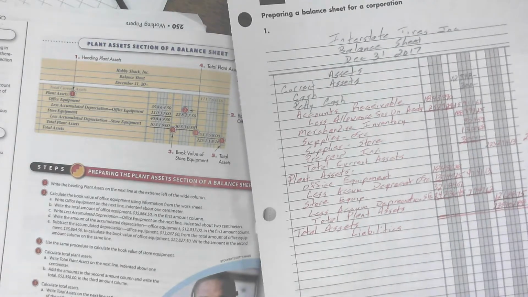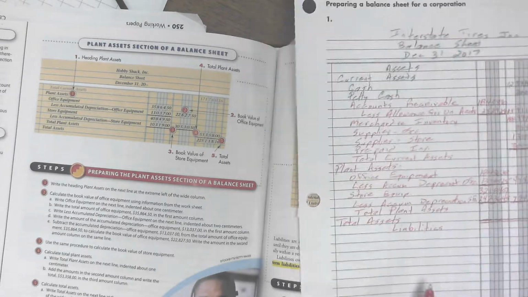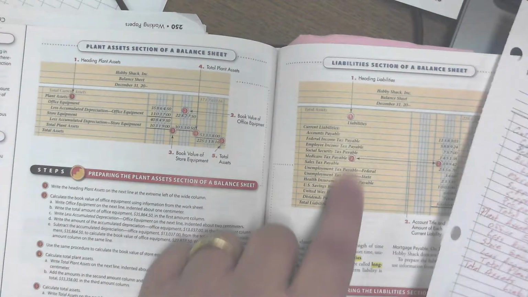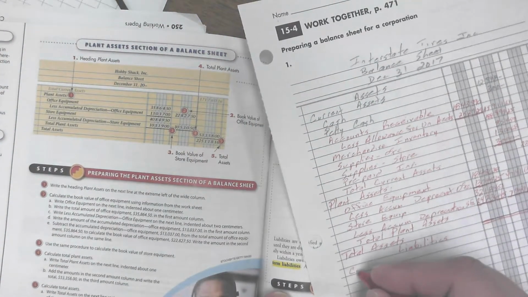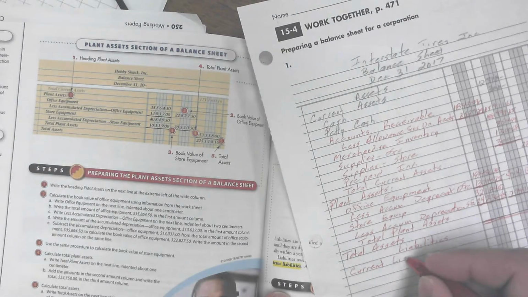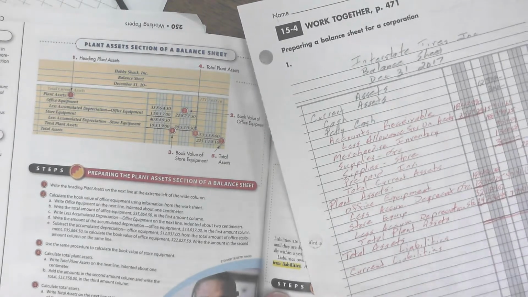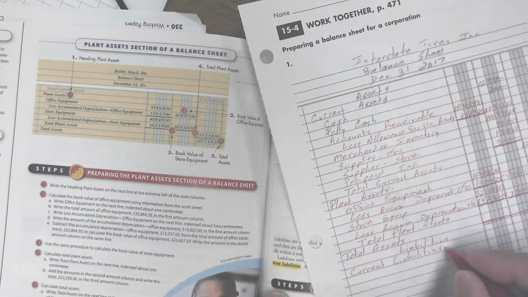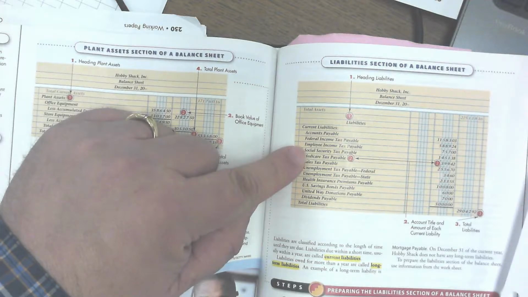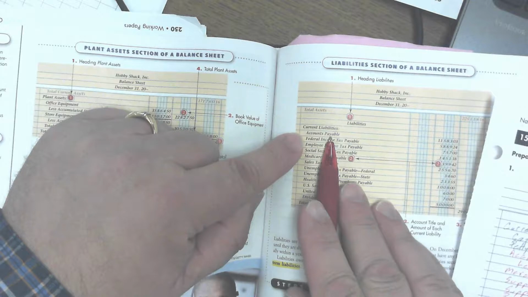So now everything down here is going to be all of our liabilities. So as it shows in the book, current liabilities here, so we'll write that. And then, looking at the book, it starts with accounts payable.